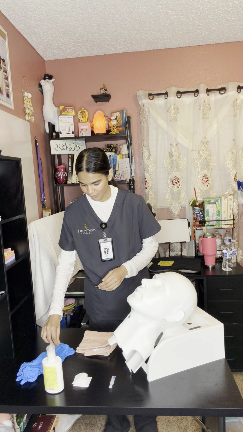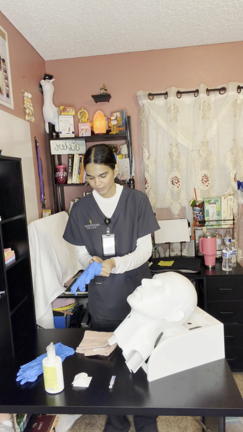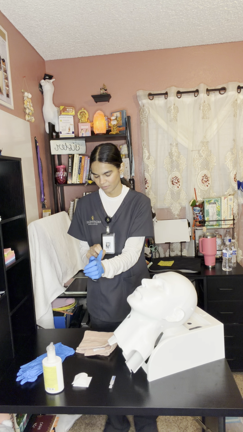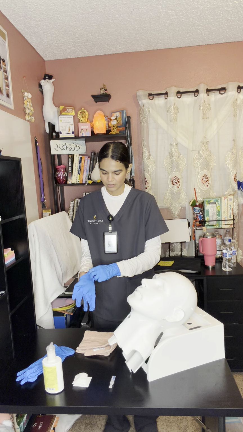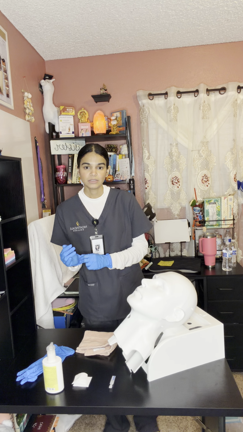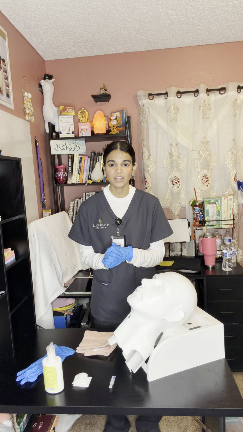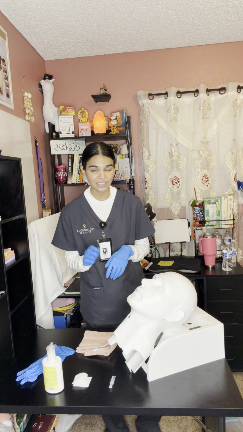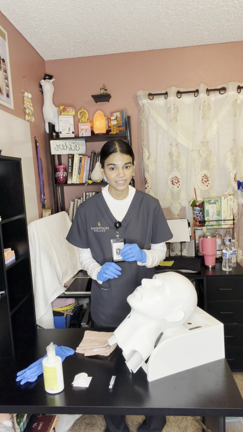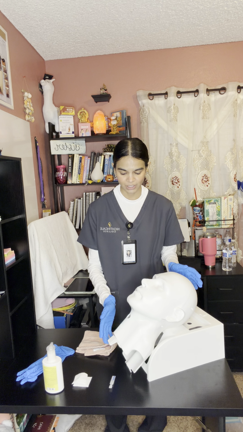And I'll apply on my clean gloves. I will ensure that the patient is in a comfortable position. If they're in bed, we can raise the bed up and lower the rails. But the most important thing is that their head and neck need to be hyperextended, like in this position.